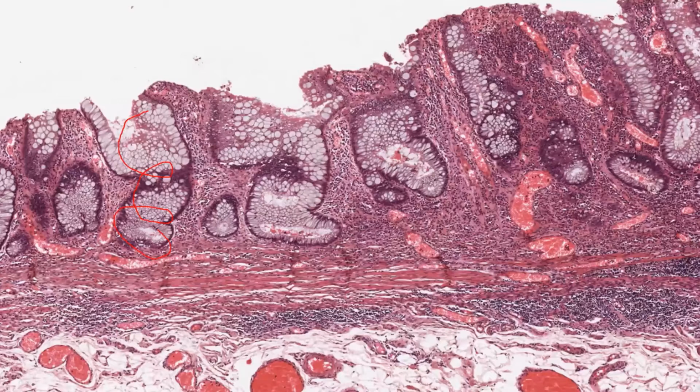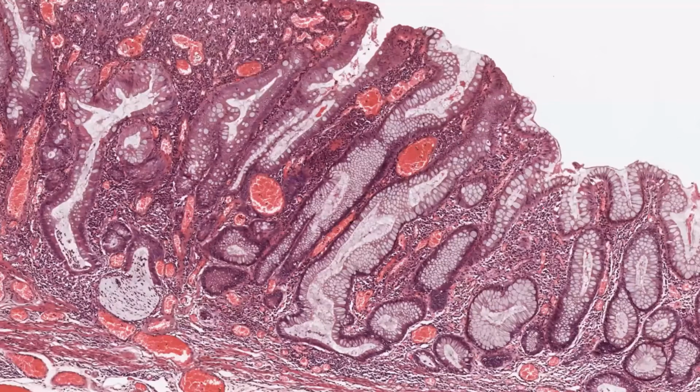It really needs a lot of imagination, but it is there. This is what you call a tortuous crypt, and this is also a form of architectural distortion that's not really like a proper branching. This is not an angulation. If you're not familiar with this term, tortuosity of the crypt, then you might miss it in this format. This is when it is more stretched, but you can see the lumina.